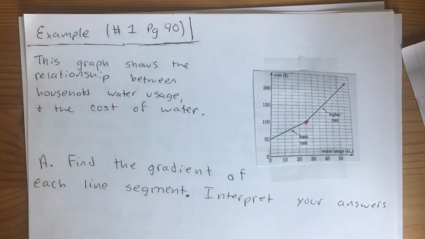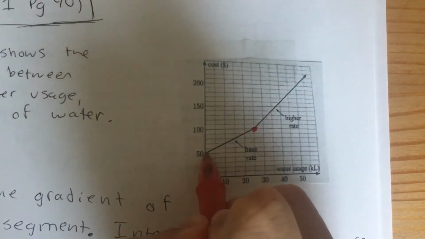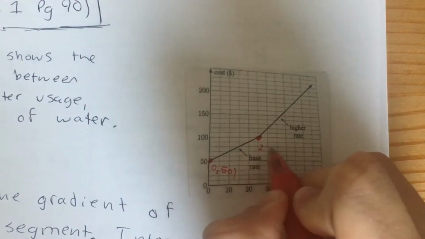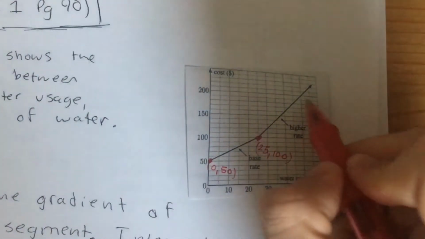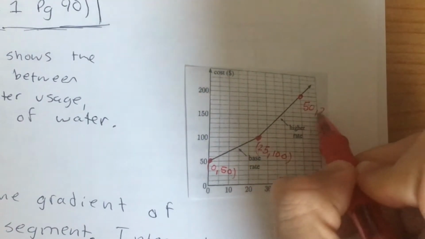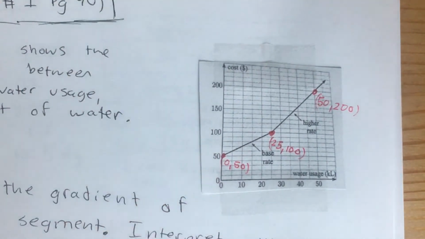So what we're going to do again is we're going to find the slope of each segment. And we're going to interpret those. So if you want to pause it here and go ahead and do that, you are welcome to do so. I'm going to just really quickly list some coordinates so that I can do some pretty quick slope calculations. That's 25, 100. And then I guess we can pick this point right here, which is 50, 200.